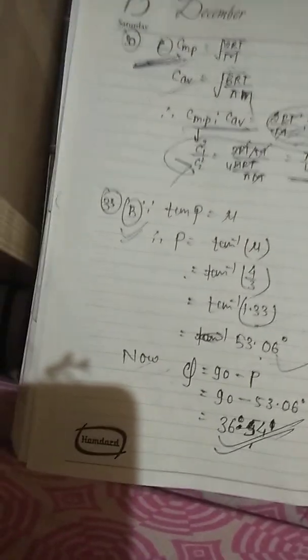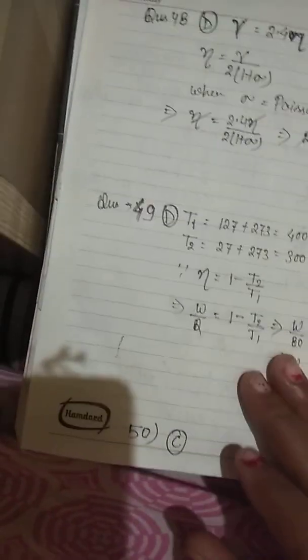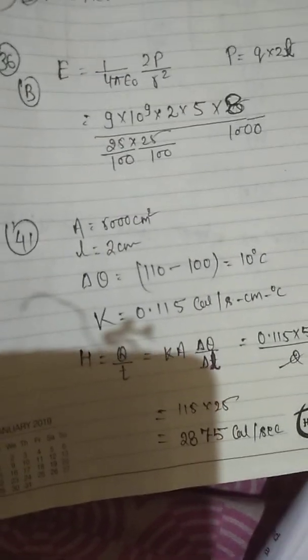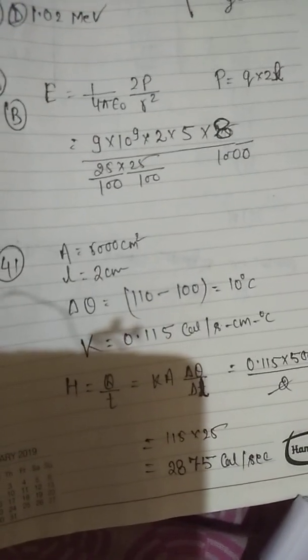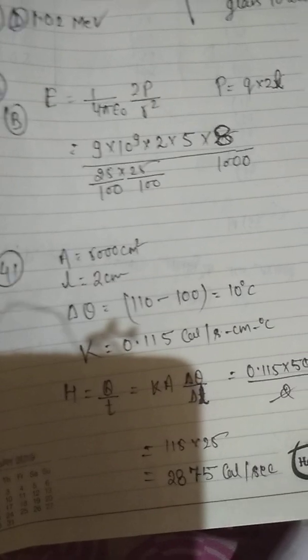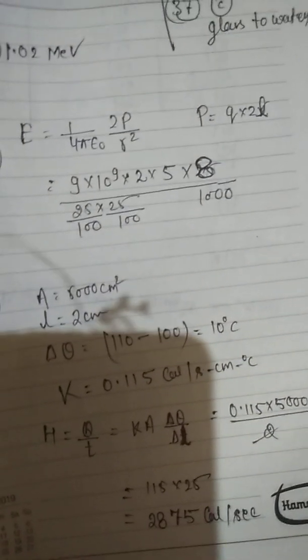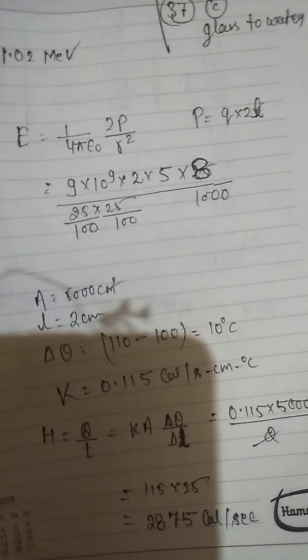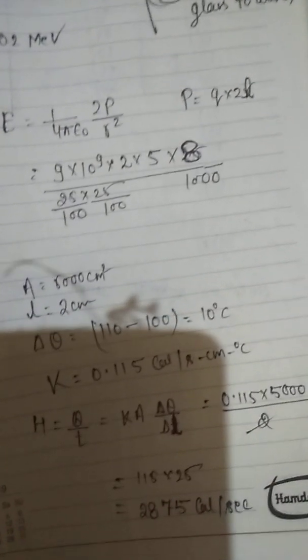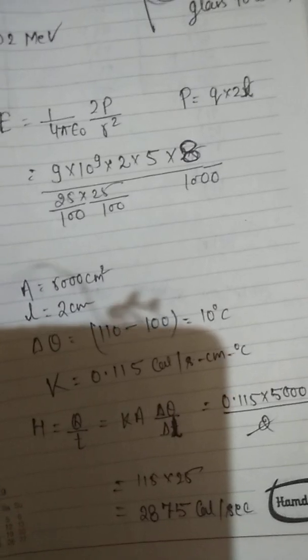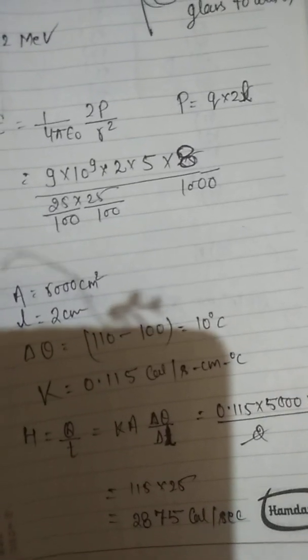Now come to the question number 36. Question number 36. A dipole is formed by two charges of 5 microcoulomb and minus 5 microcoulomb at a distance of 8 mm. Find electric field at first a point 25 centimeter away from dipole center at its axis, and a point 20 centimeter away on a line perpendicular to the axis and passing through its center.